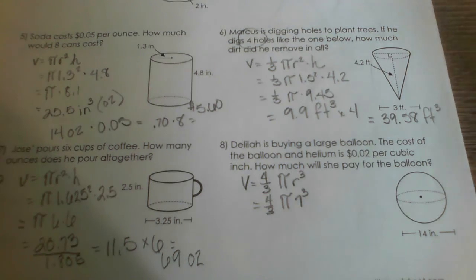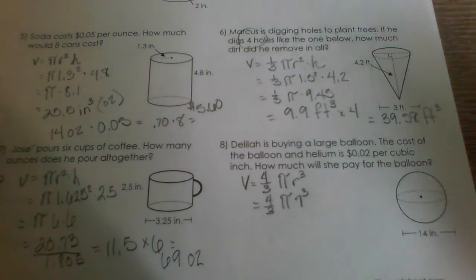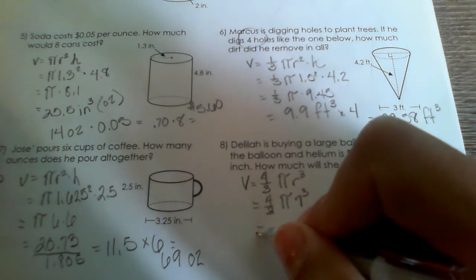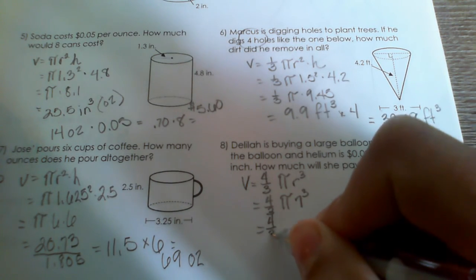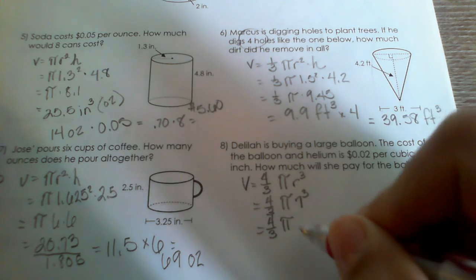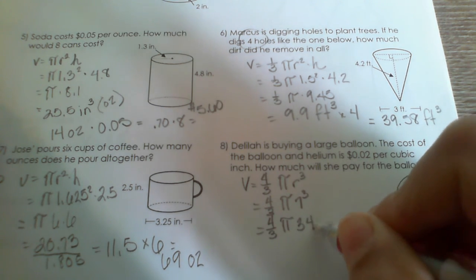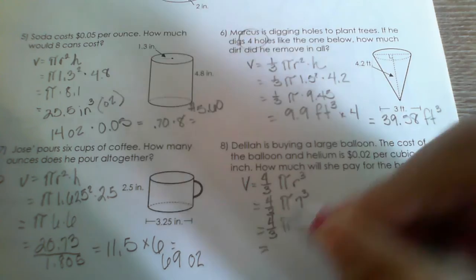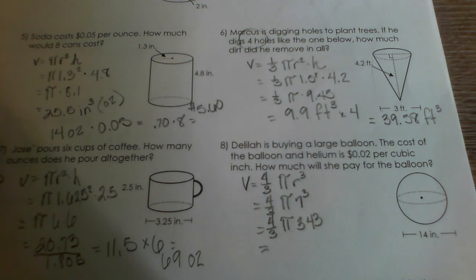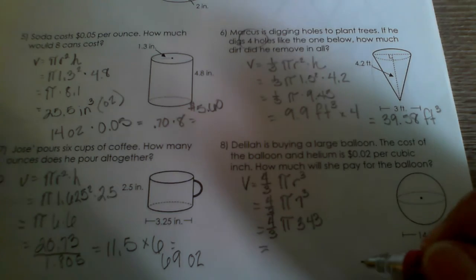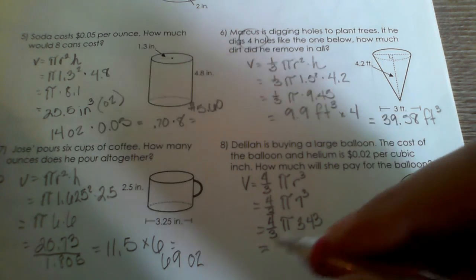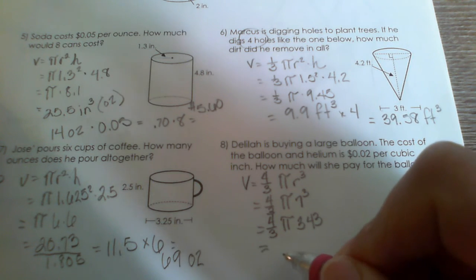So let's see if we can figure this out. So first of all, 7 to the power of 3 equals 343. So that's going to be 4/3 of pi times 343. So I'm going to say 343 times pi, times 4, divided by 3 equals 1,436 and 75 hundredths.